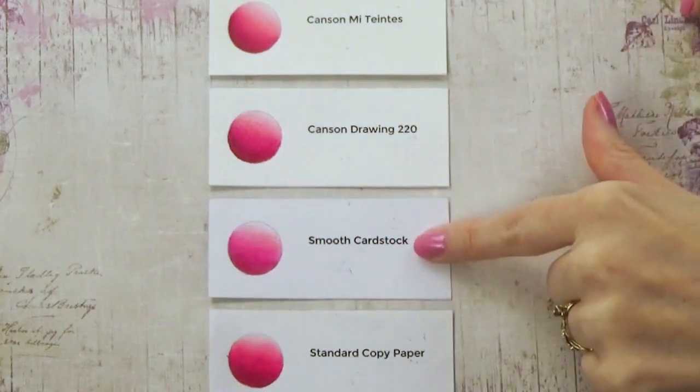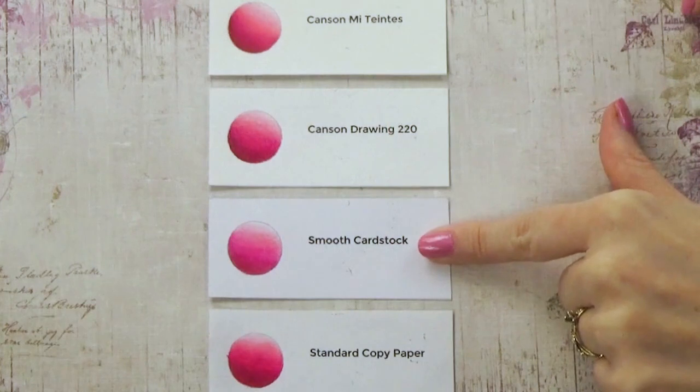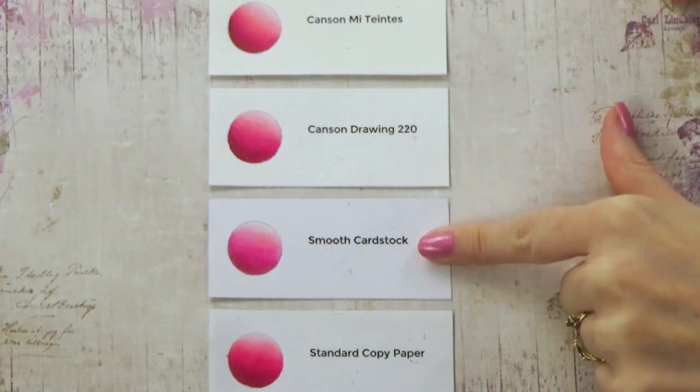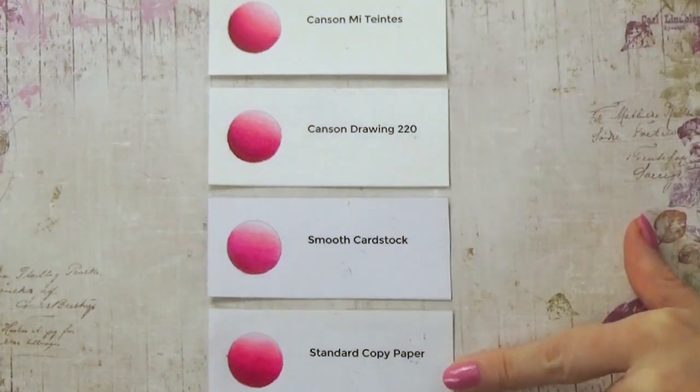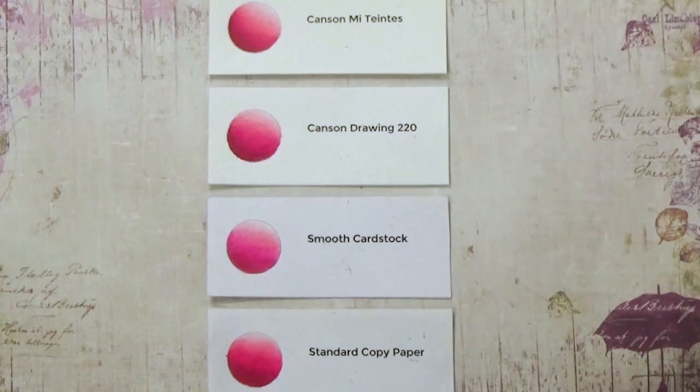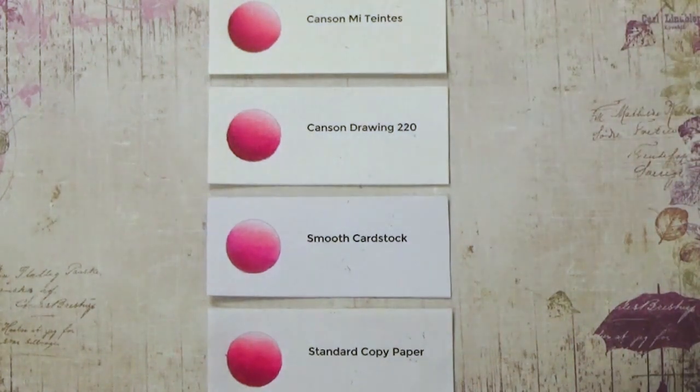I'm also going to be showing you on a smooth cardstock, like what marker users would use or card makers would have in their stash, and also just standard copy or printer paper. So I'll talk about each of these and we'll go through some of the differences. Now first up, let me just explain about the type of paper we want to use with our pencils to get a really smooth and vibrant look.